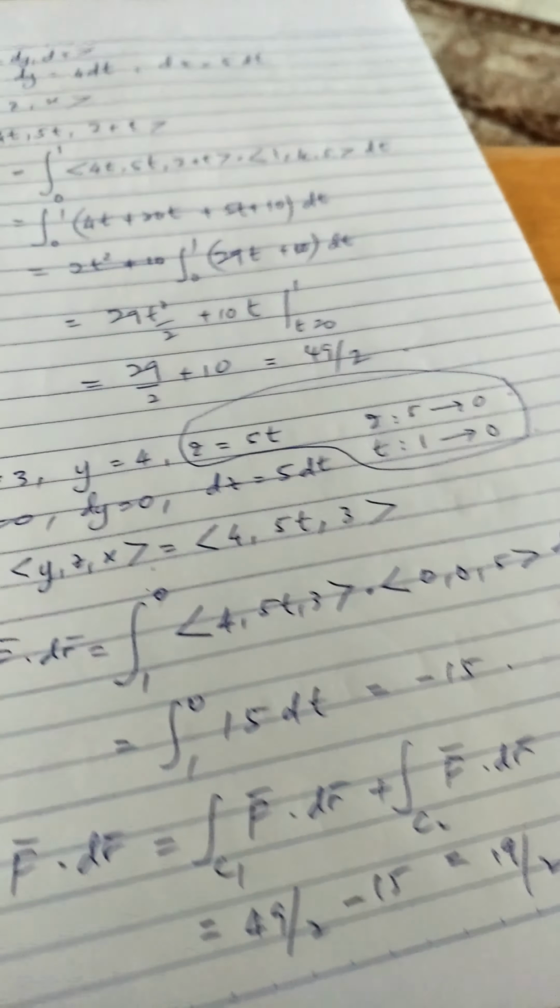Let's consider another example. Let's say we have f equal to x squared y, and c is given as this.